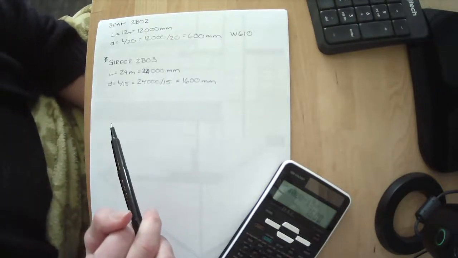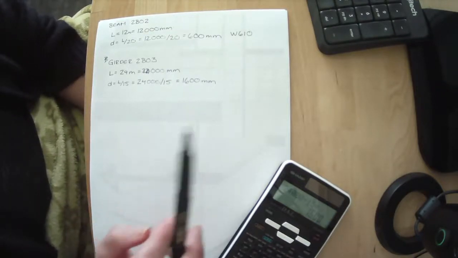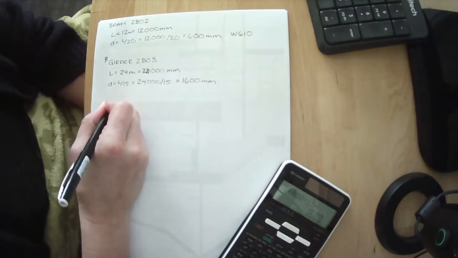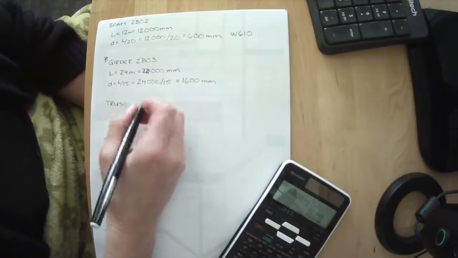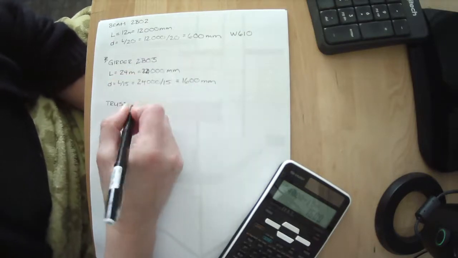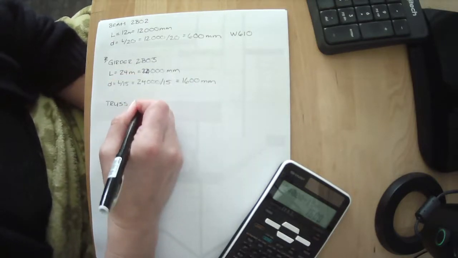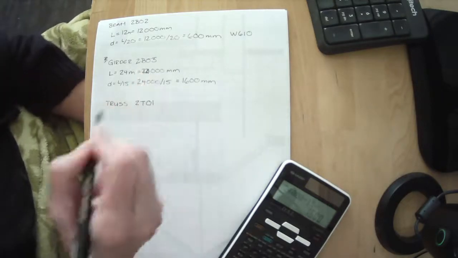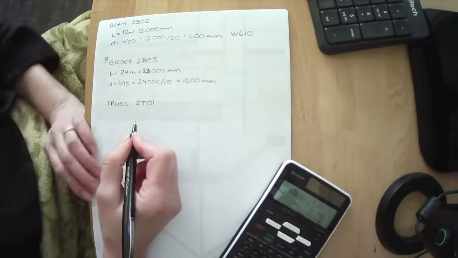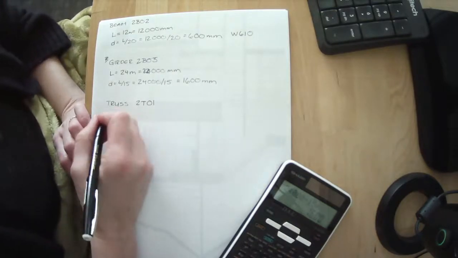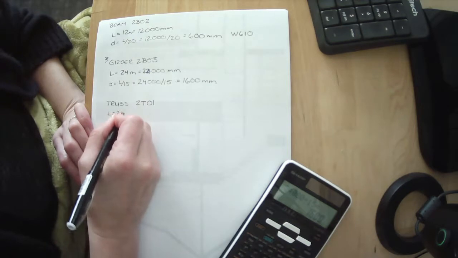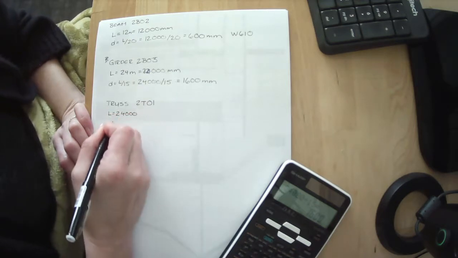What else did I say we could use instead of a girder? What was similar to a girder? Yeah, that's right. Truss. So let's maybe instead call this 2T01. So we're going to replace 2BO3 with 2T01. All right, so L equals 2400.